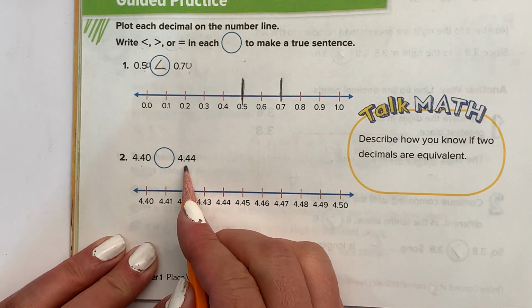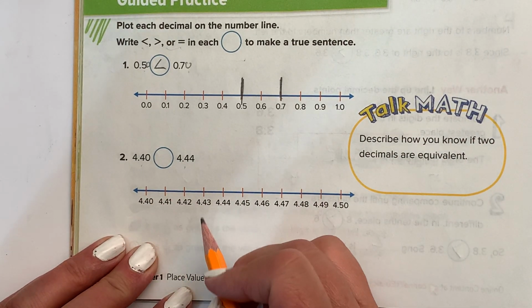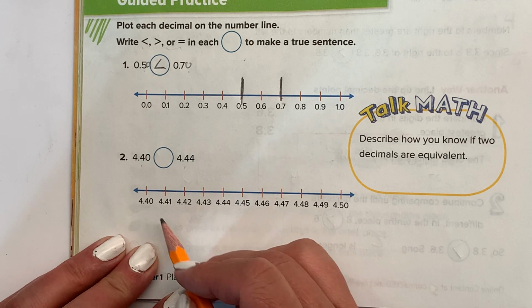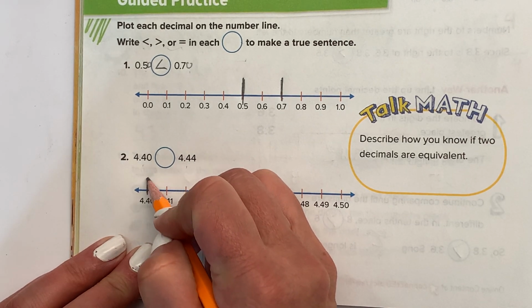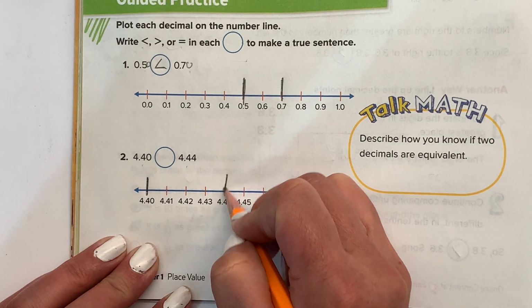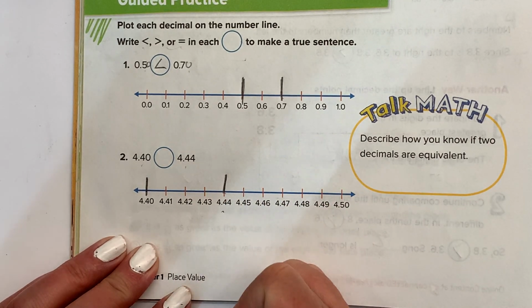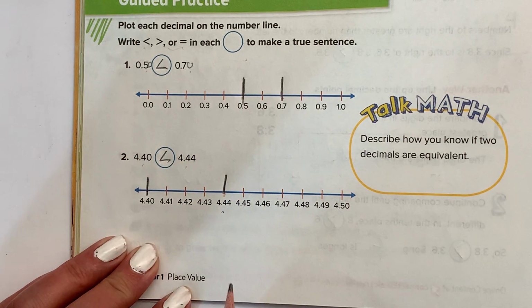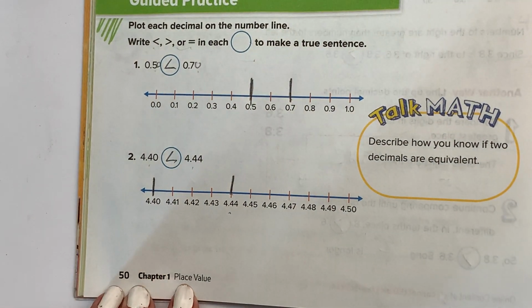Here, these look more like dollar and cent signs, don't they? But let's go ahead and mark them on the number line, shall we? We have 4.40 and then 4.44. Yep, definitely is greater. Good job. All right, let's go to page 51.